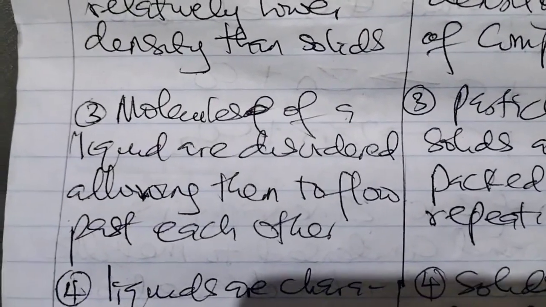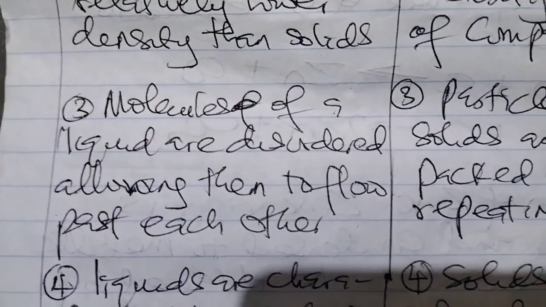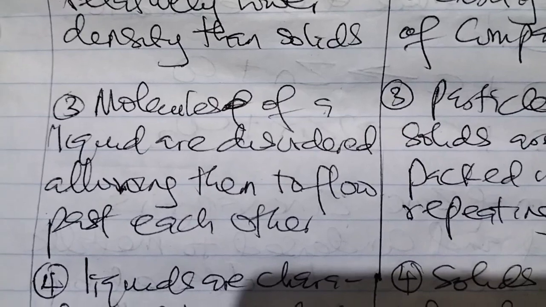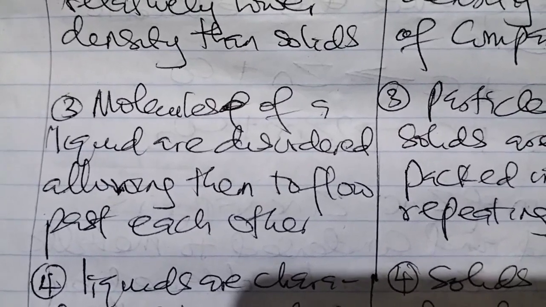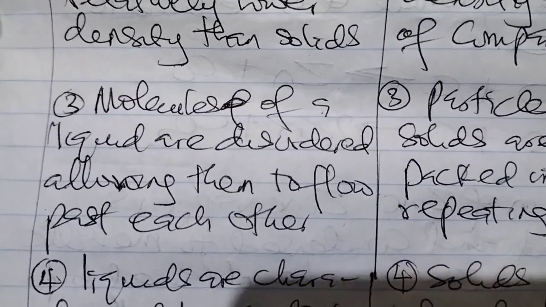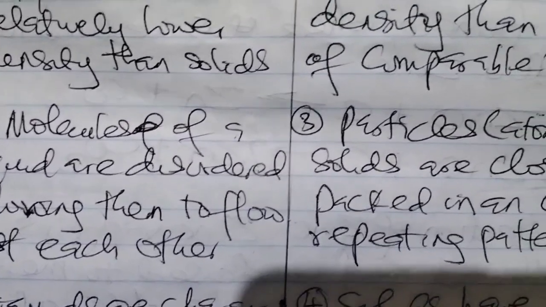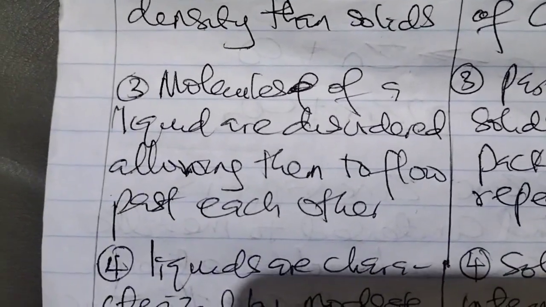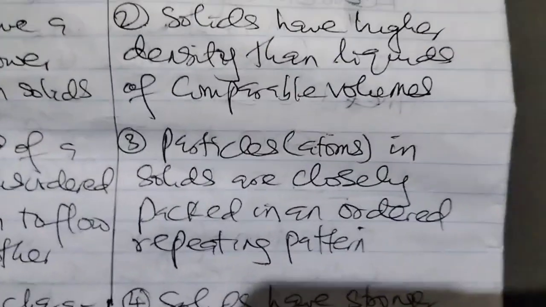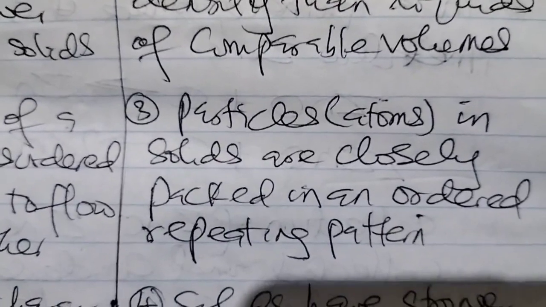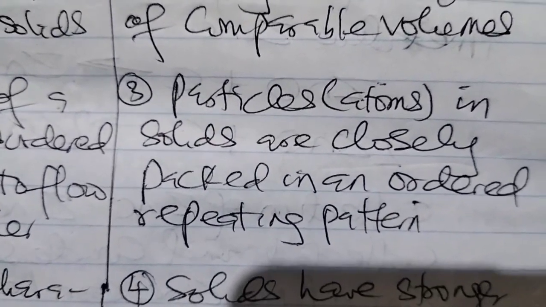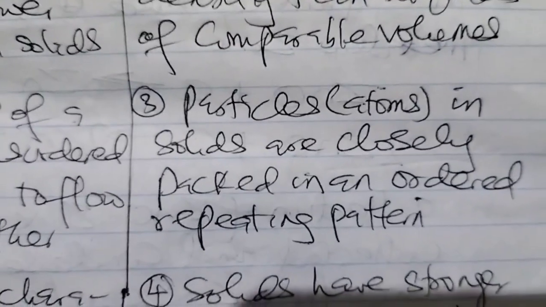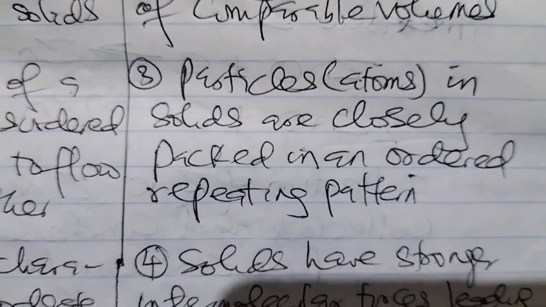Number three, molecules of a liquid are disordered, allowing them to flow past each other. That should be "pass", P-A-S-S, please. Correction. Then number three, particles or atoms in solids are closely packed in an ordered repeating pattern.